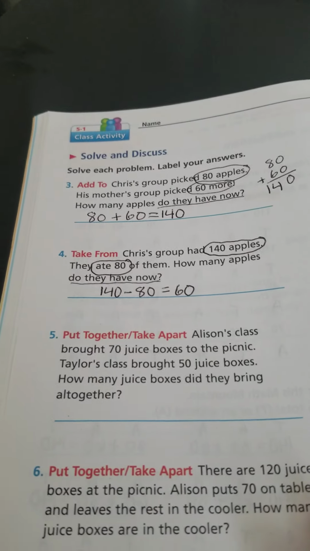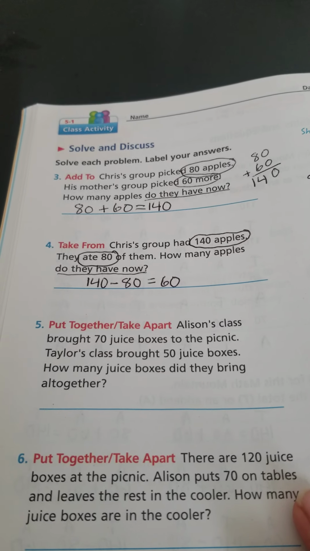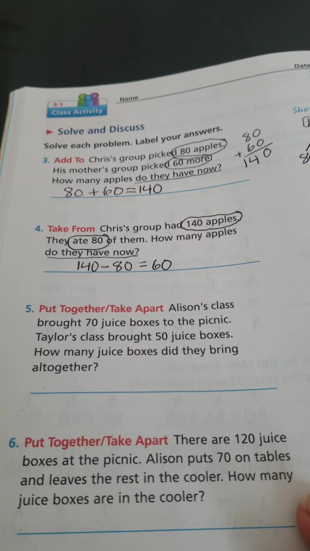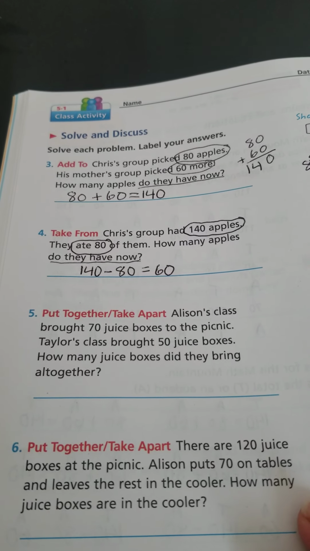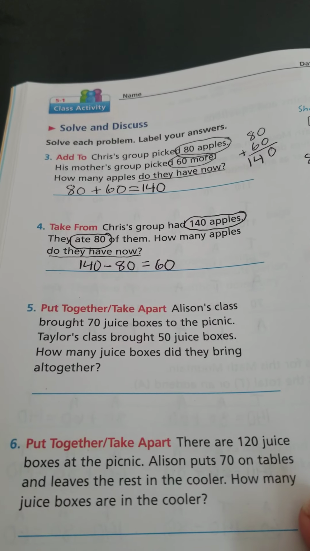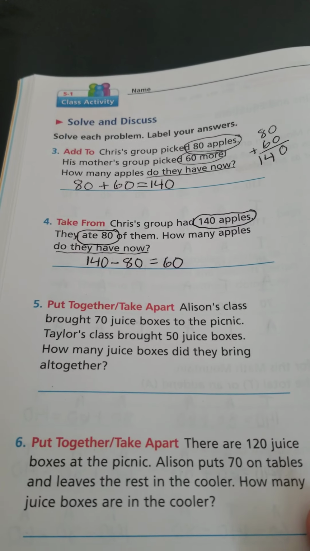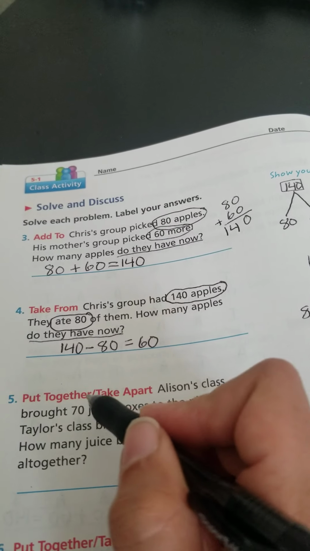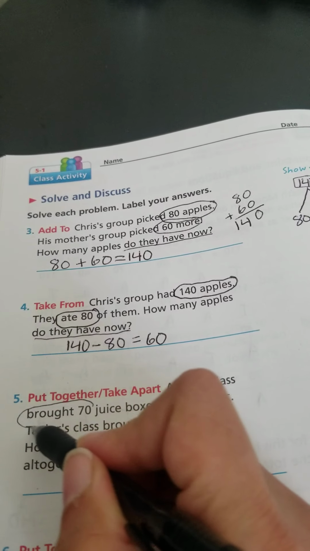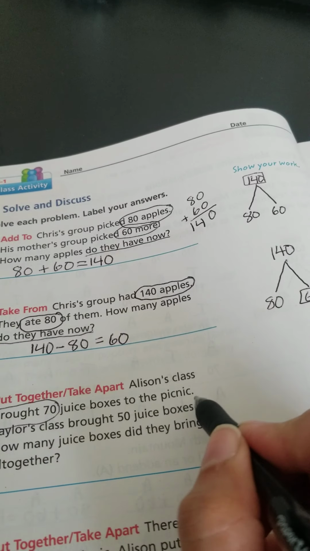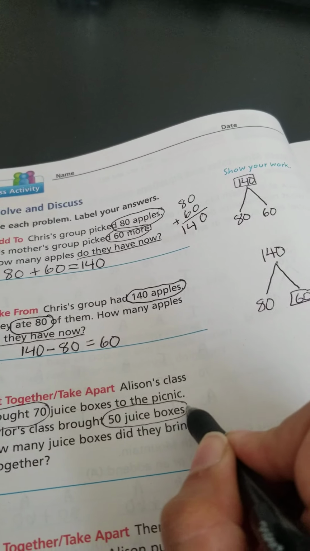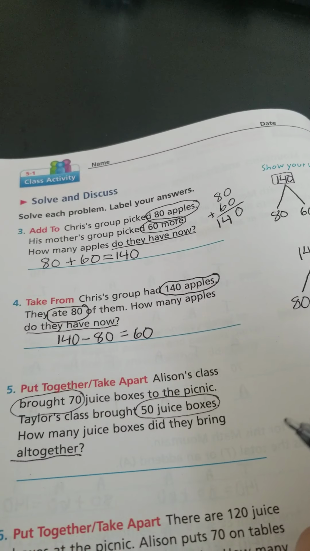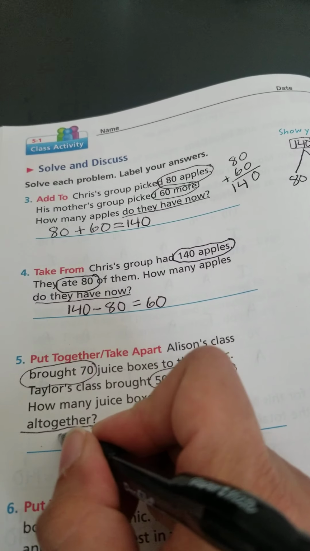Number 5, put together, take apart. Allison's class brought 70 juice boxes to the picnic. Taylor's class brought 50 juice boxes. How many juice boxes did they bring all together? Okay, let's go ahead and circle the information that we know. I know Allison's class brought 70 juice boxes. Taylor's class brought 50 juice boxes. I want to know all together how many juice boxes did they bring. Okay, so I can write an equation.